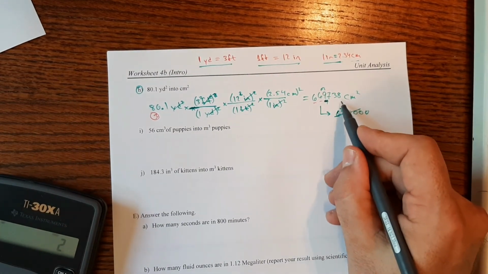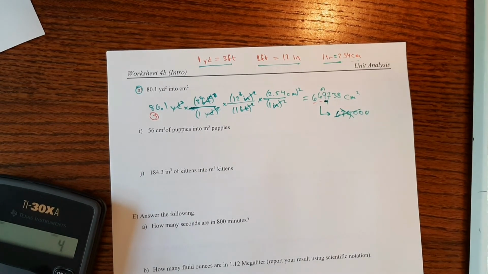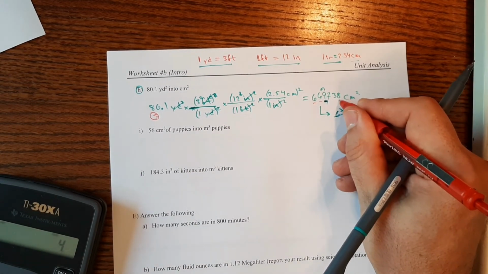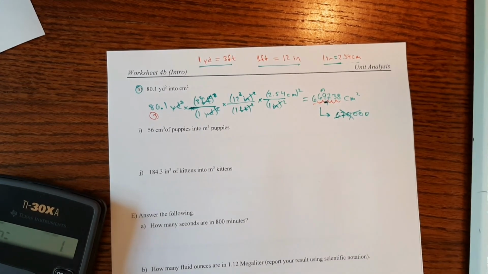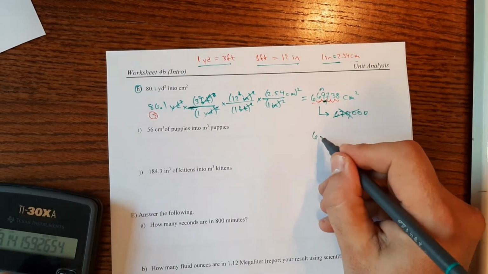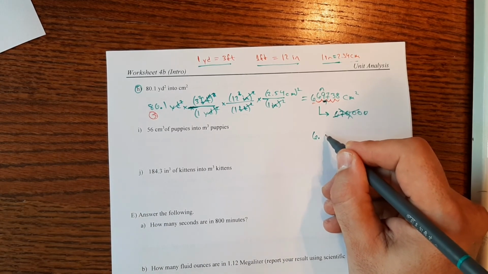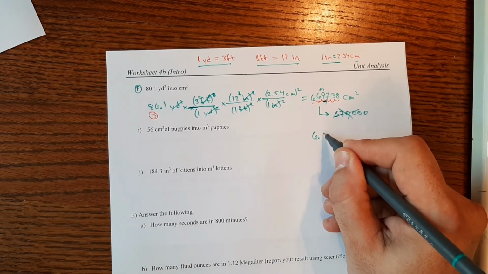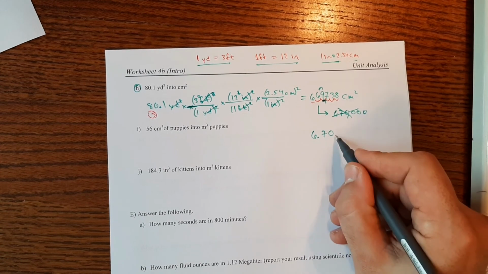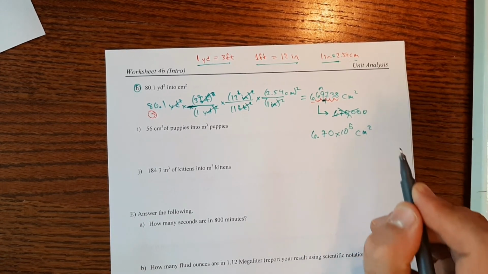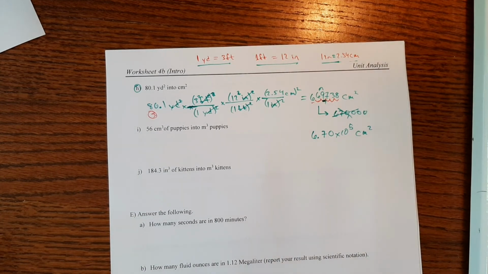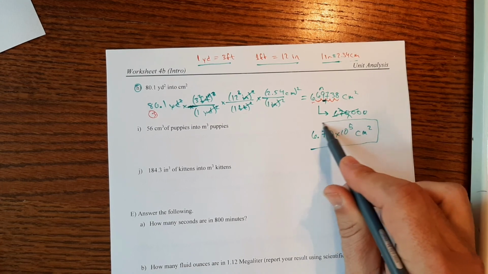So what we need to do is go ahead and count over and put it into scientific notation, and we can retain the 3 significant figures. 1, 2, 3, 4, 5. 6.70 times 10 to the 5th power centimeters squared. And that would be our final answer for this problem.